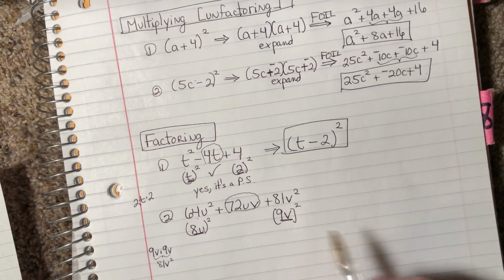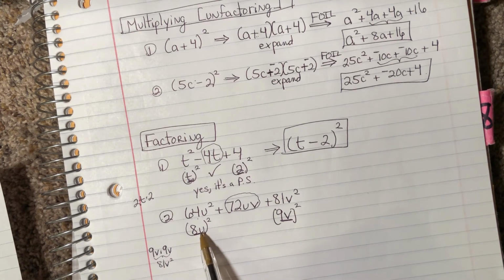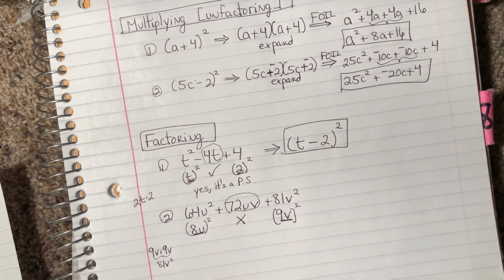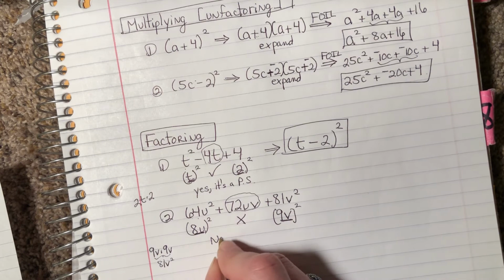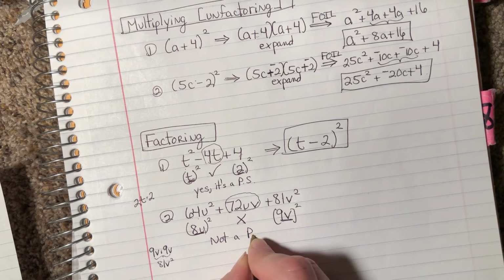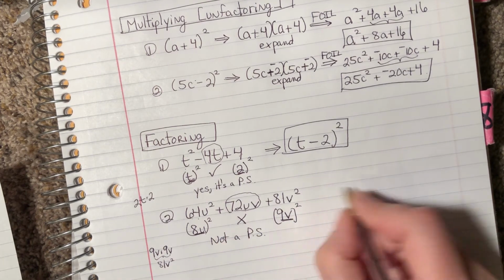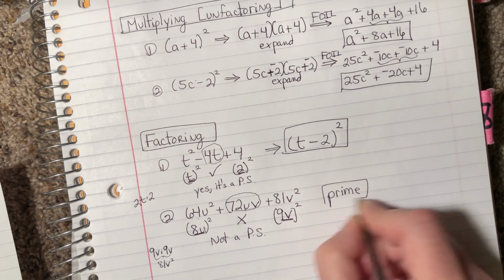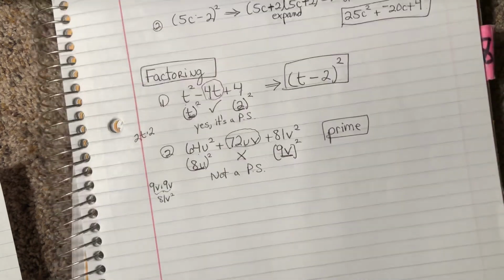Well, 72uv doubled can't be 72uv. 72uv doubled is 144uv. This needs to be 144uv, and it's not. So the middle term doesn't check. It means it's not a perfect square. And so you can't factor it, so you'd say prime. Assuming there's no GCF, and there's not.